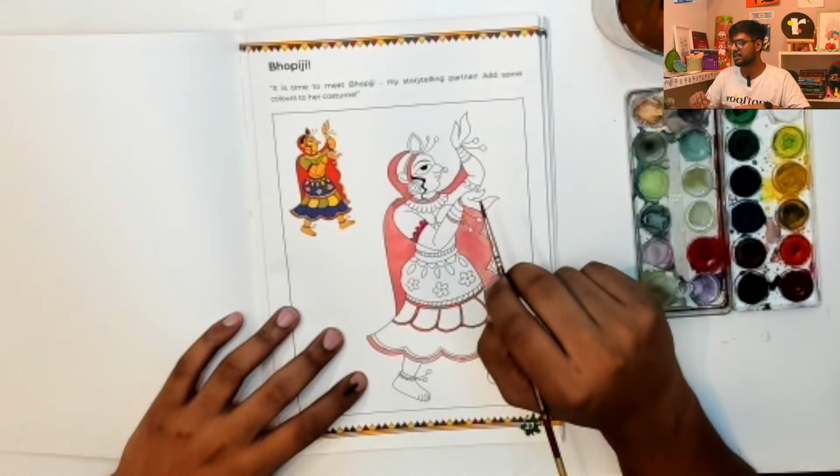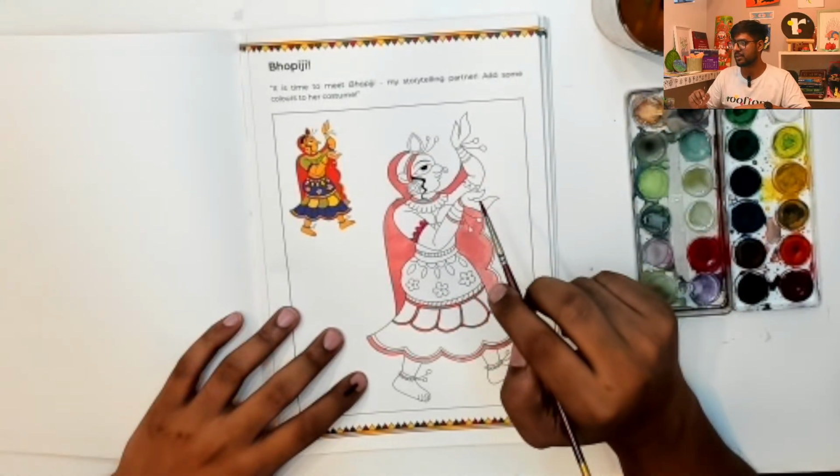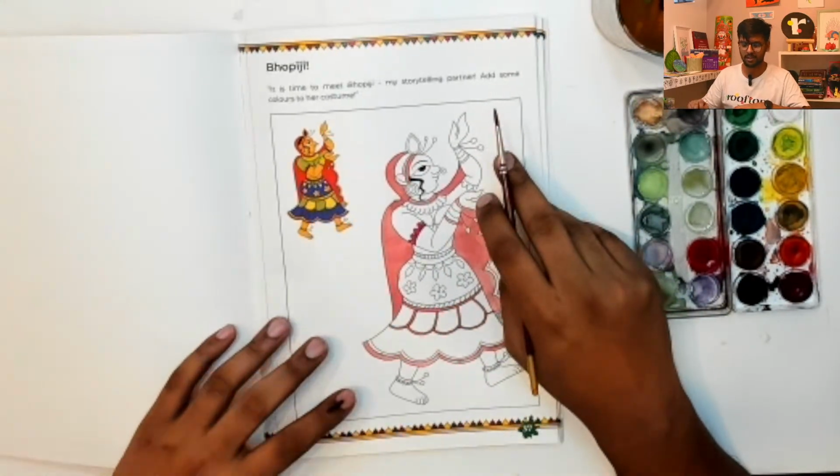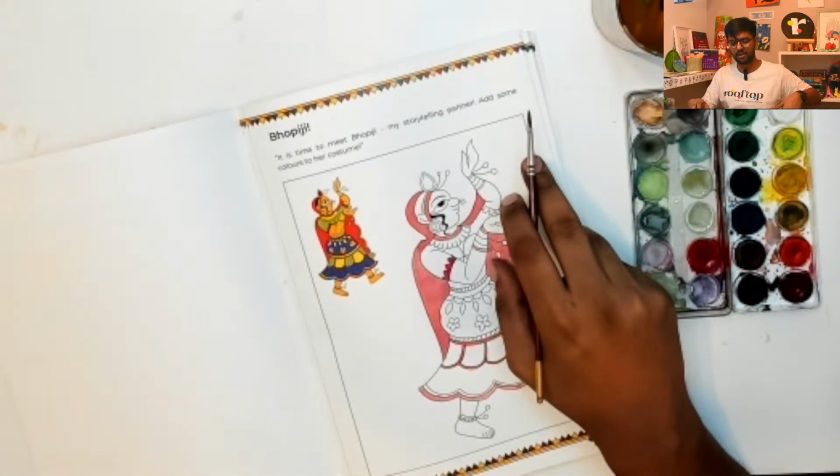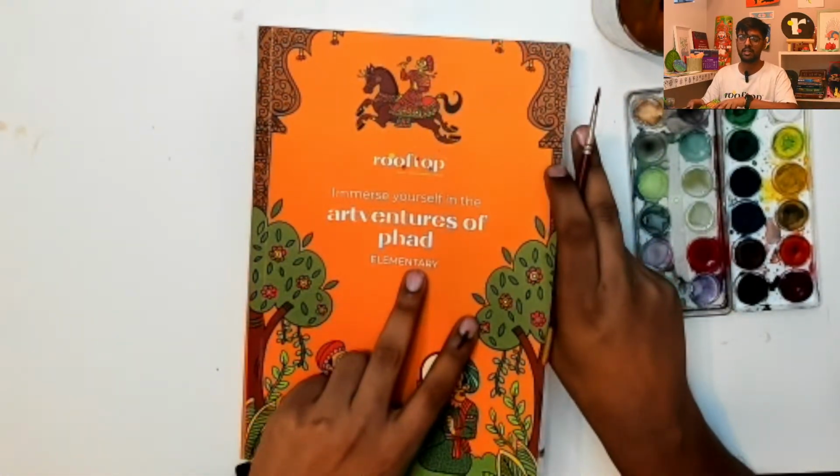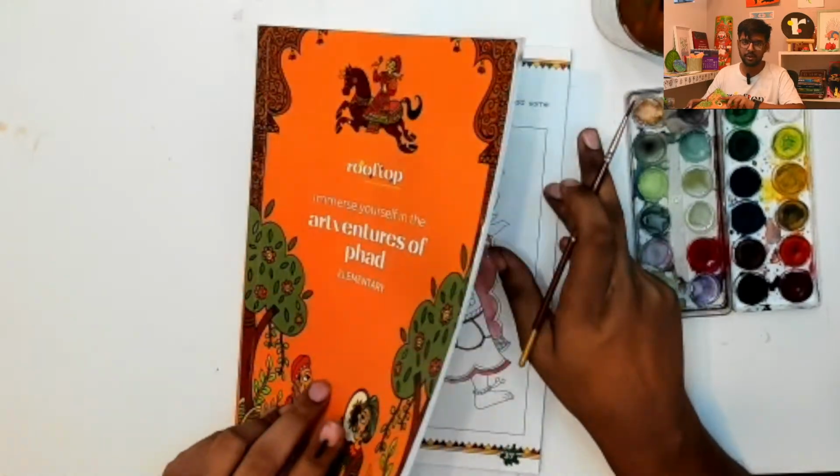Maybe saying, did you draw the picture? Oh, no, I didn't draw this picture. This is from the book Art Ventures of Phad Art, which is the style of drawing I'm doing right now.